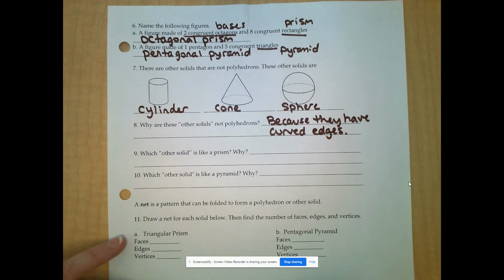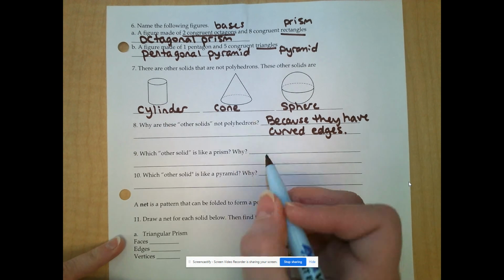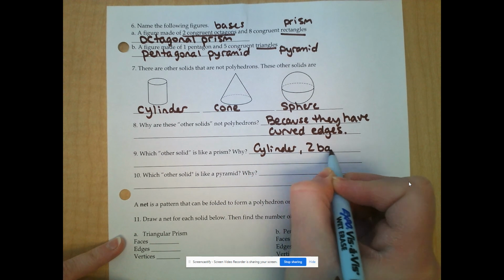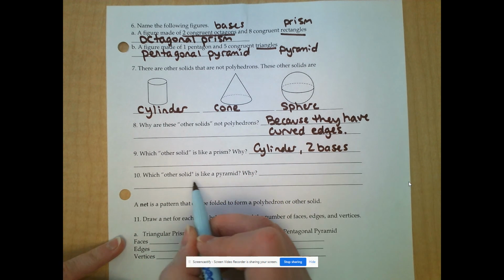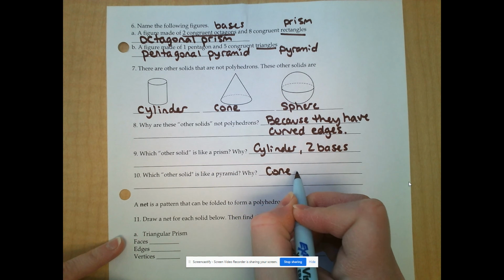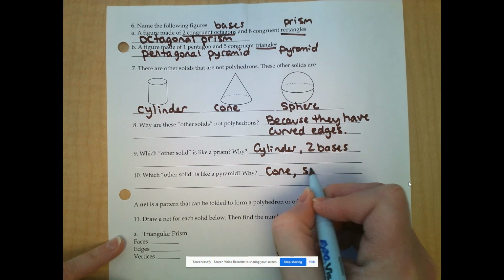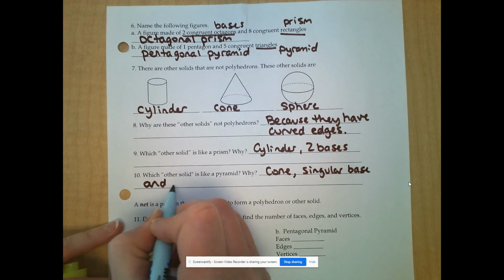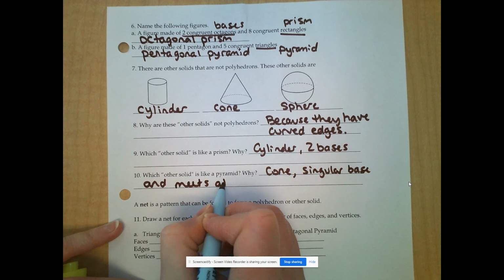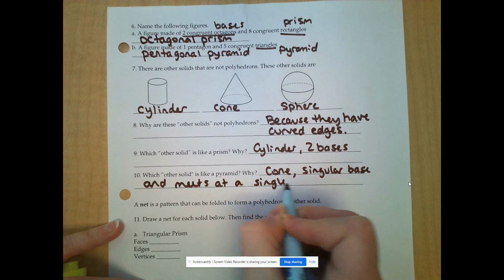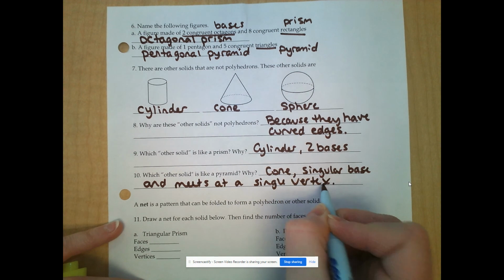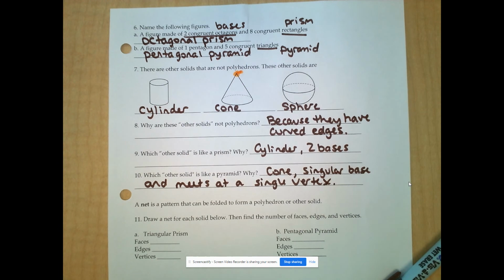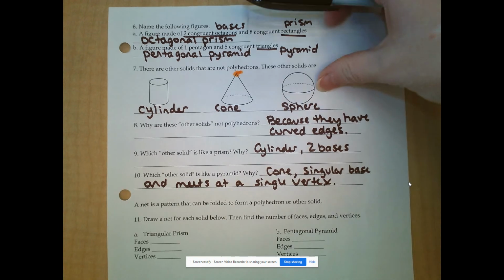Which other solid is the most like a prism? Well, we said the cylinder has 2 bases. And which other solid is like a pyramid? We said the cone has a singular base and meets at a single vertex up at the top. So if we wanted to label that like we did before, it has that one single vertex up here at the top.